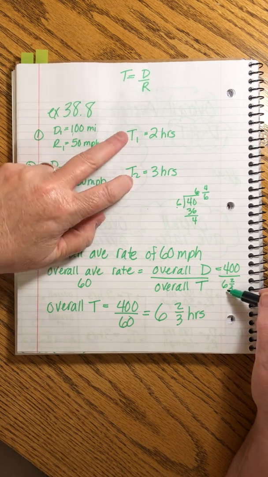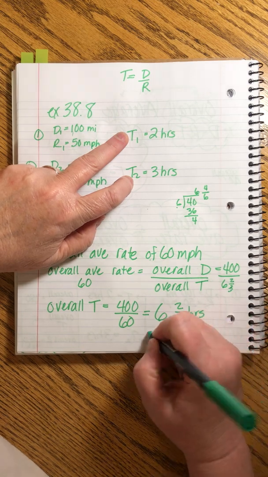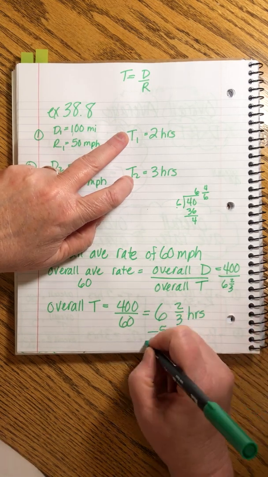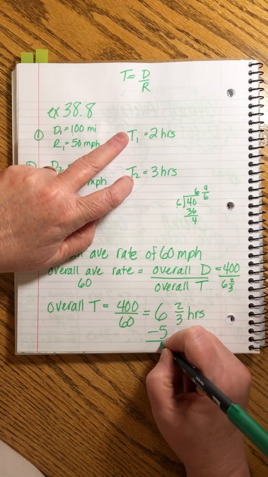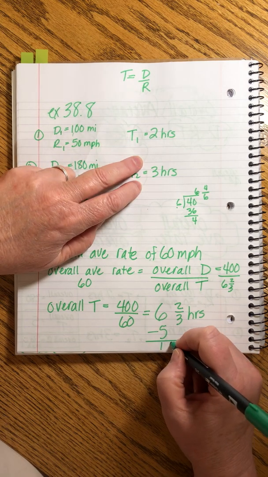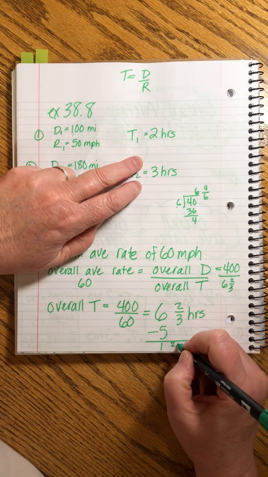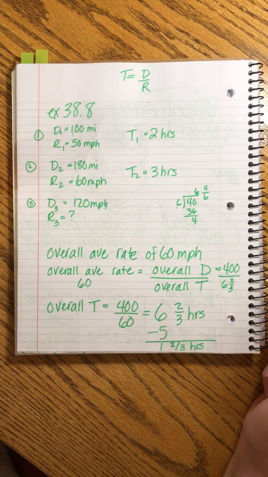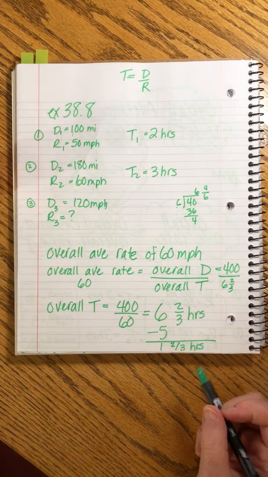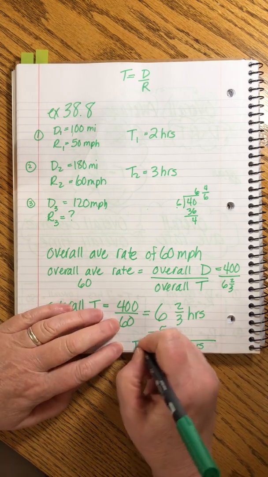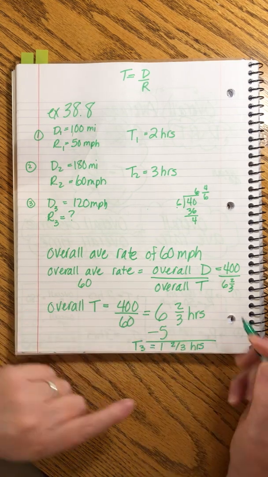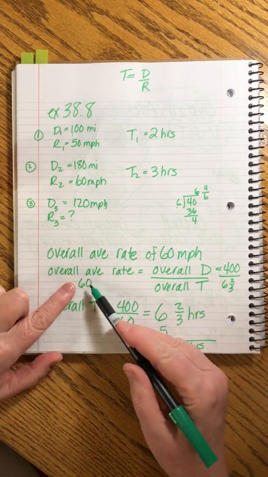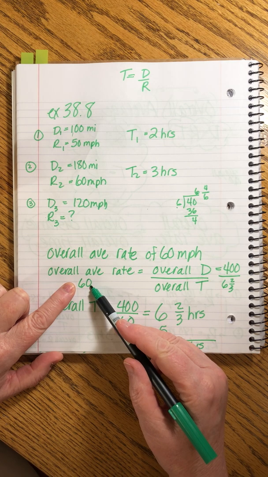We can account for 5 hours already. So that means they have to complete the third part of the trip in 1 2/3 hours in order to hit this overall average rate of 60. Does that make sense?